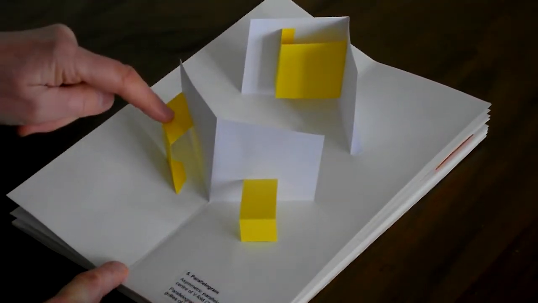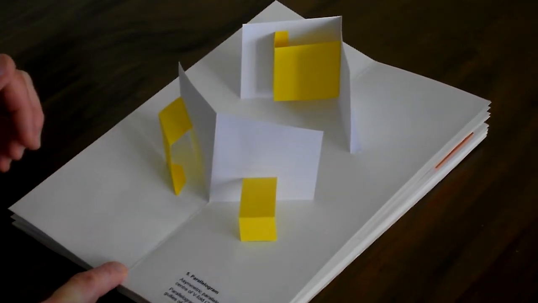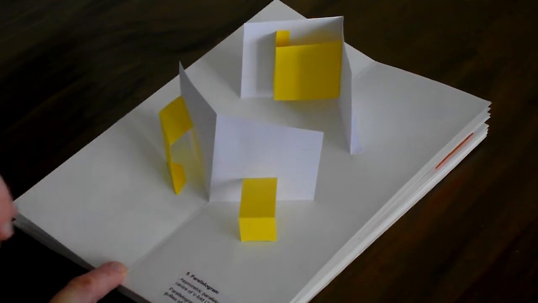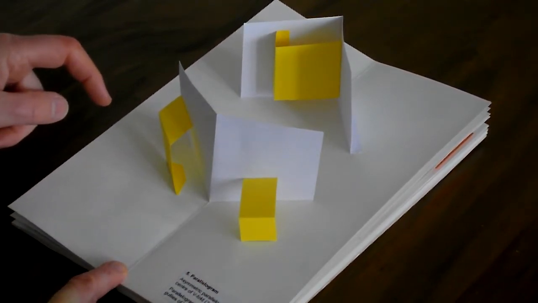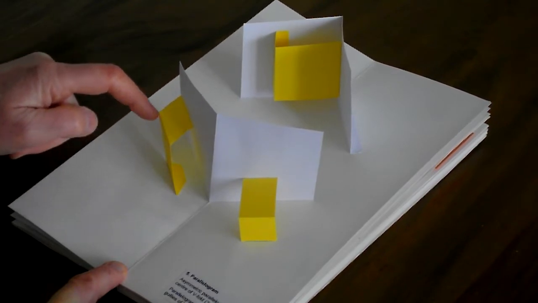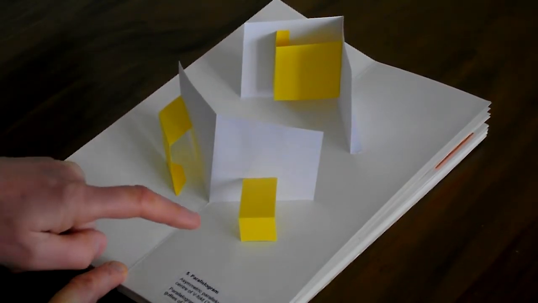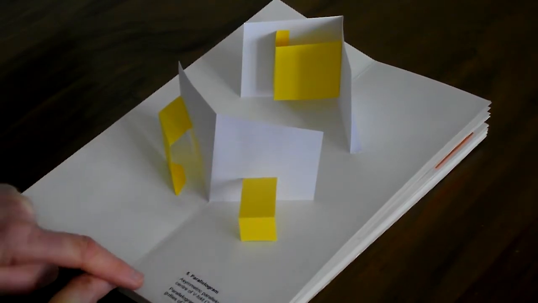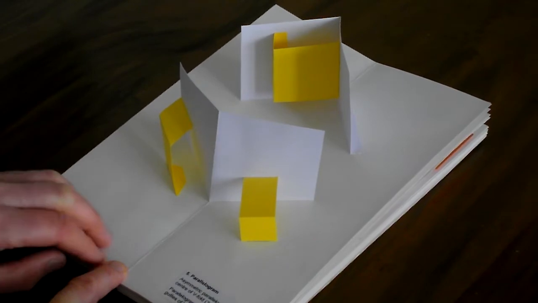These yellow pieces are parallelograms built into gullies that open up to right angles, so not like the main gully which opens up flat. And the key point about this and all pop-ups is where the creases and the ridges are. What joins them doesn't matter so much, so we can make them with rectangular faces like this one or parallelograms like that one.